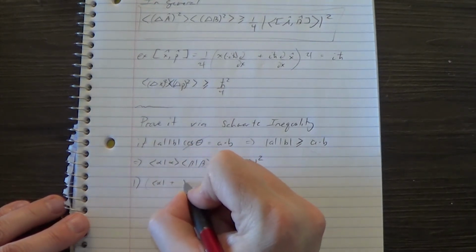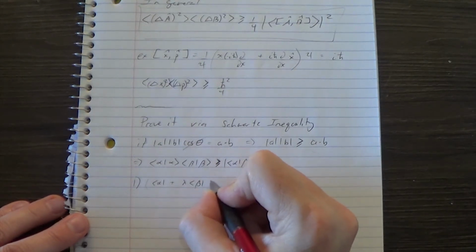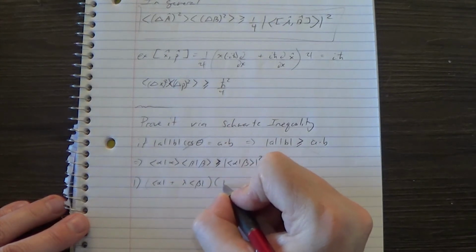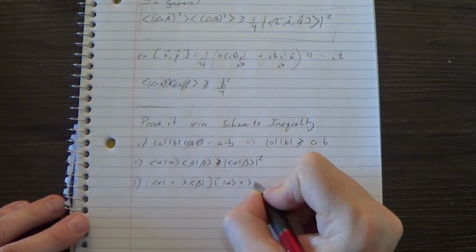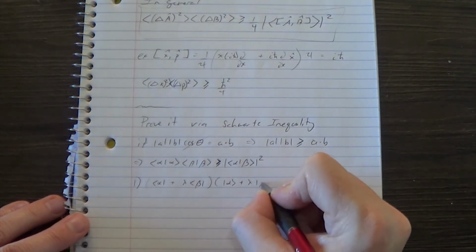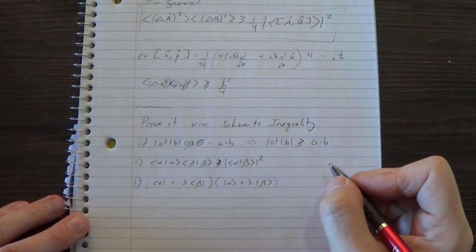Bra's on the left. And I'm going to have some nebulous factor, lambda. Okay, here's the ket. And lambda is some weighing factor. Then I'm going to give it a value later on. It's also very closely related to one of your homeworks.